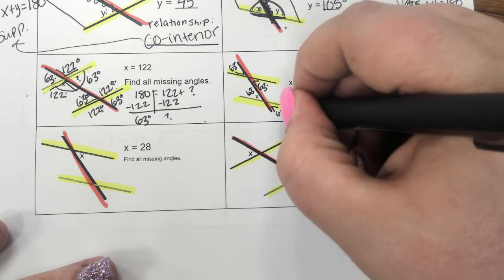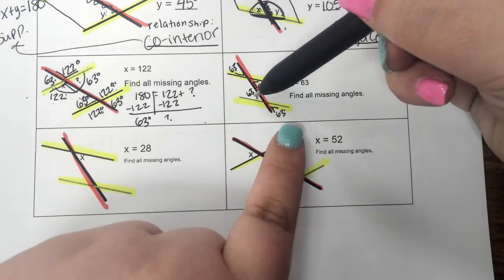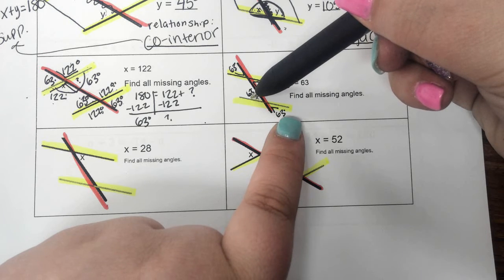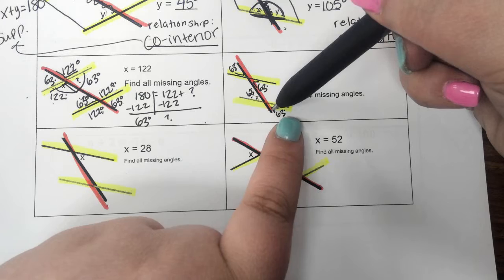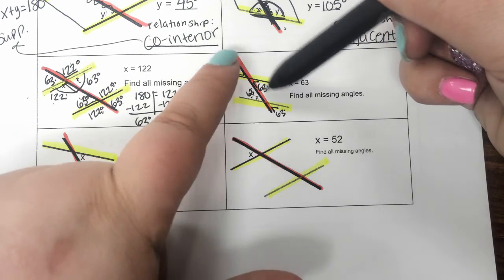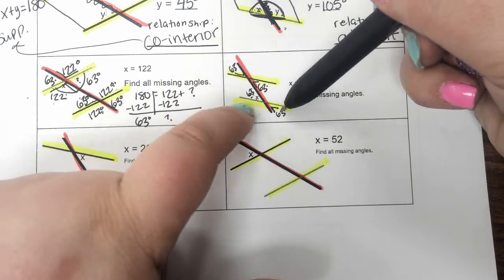We know that because on the bottom parallel line, these 63s are vertical, so I know they have to be the same. And then from the top parallel line, I can say they're corresponding to the other parallel line I've got, so I know that those are the same as well.